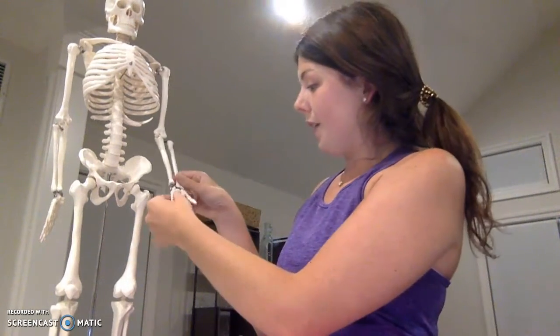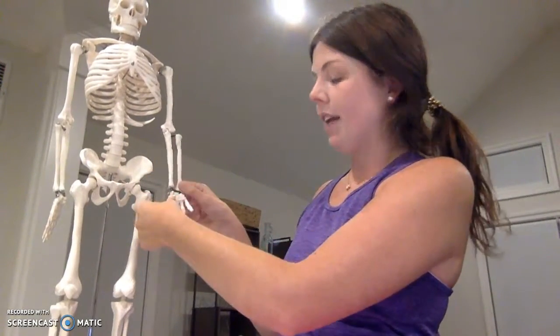So the upper limb consists of 30 bones. You have the arm, forearm, and hand. So the arm is what this thing is right here, the humerus. Then you have the forearm, which consists of the radius and ulna, and I remember it as PU, pinky, ulna. So this bone right here is the ulna, and this bone is the radius.